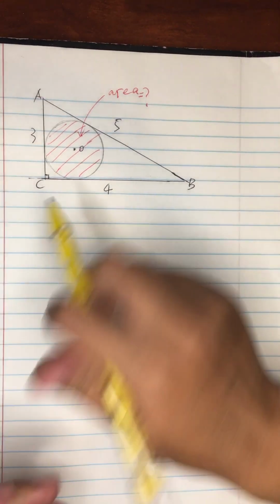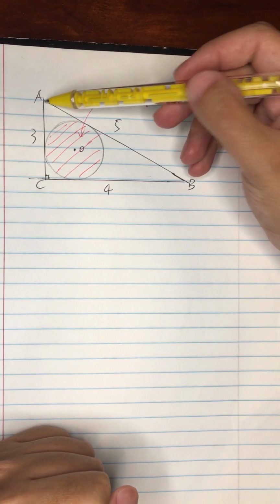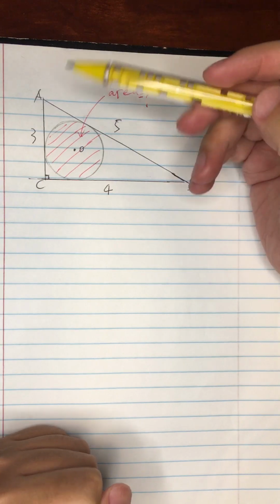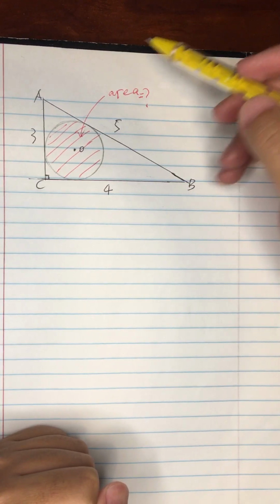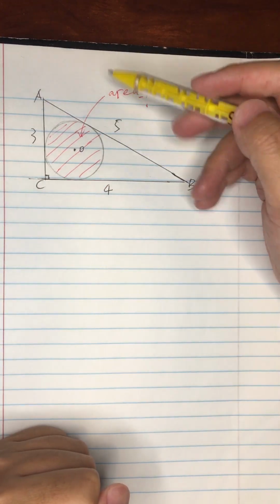Let's try to solve this geometry problem together. We have a right angle triangle A, B, and C. So this angle is 90 degrees. And the side lengths are 3, 4, and 5. And then we have a circle that's inscribing this right angle triangle.